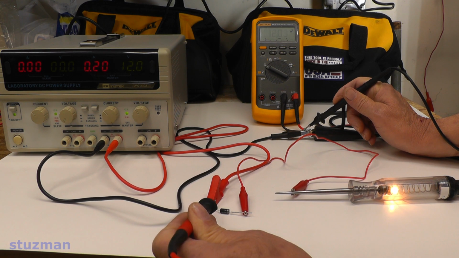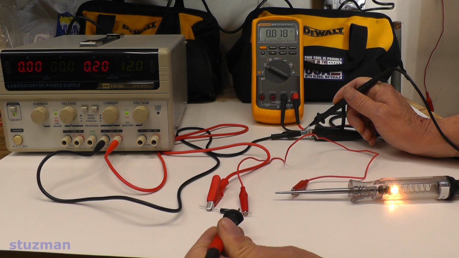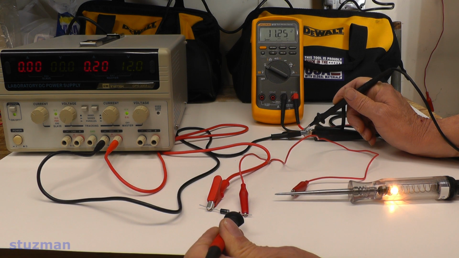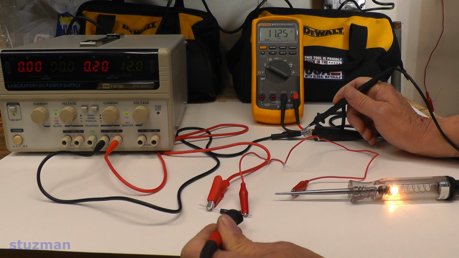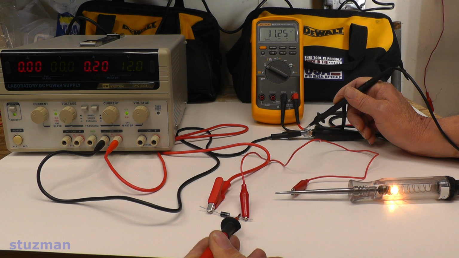Now let's go over to the other side of the diode, and you can see I have 11.25 volts. This 11.25 volts is what's feeding the test light. Now you can see there's a voltage drop. So this voltage drop is a drop that's across the diode.